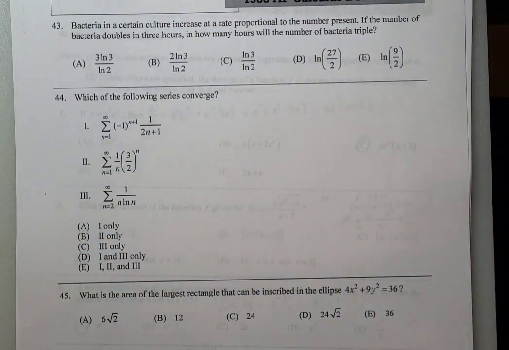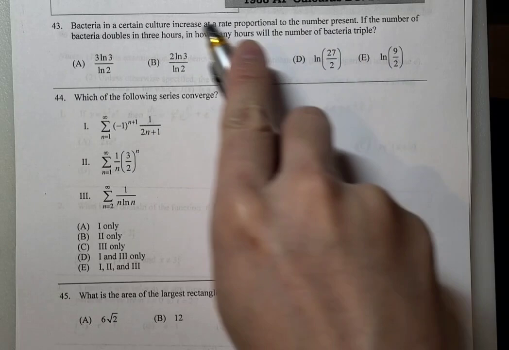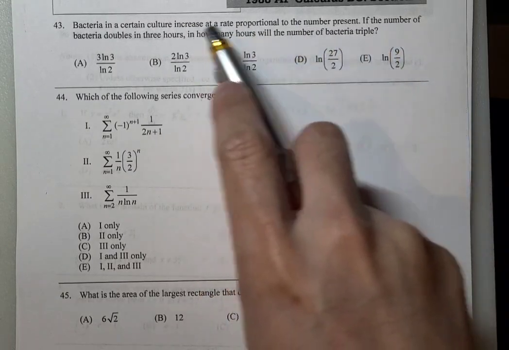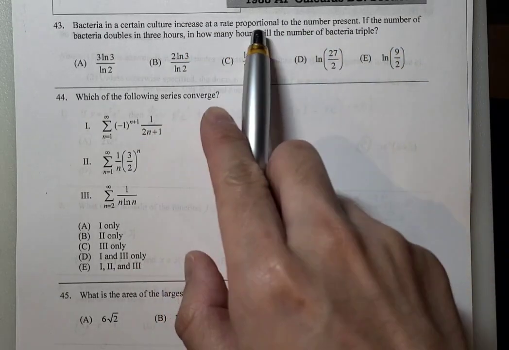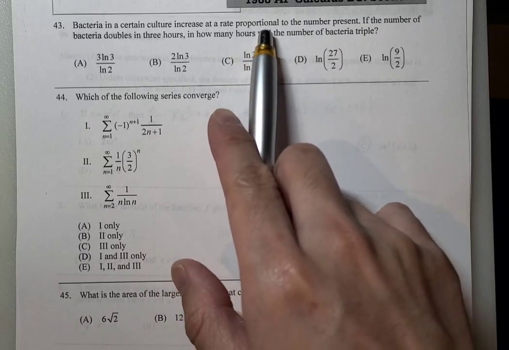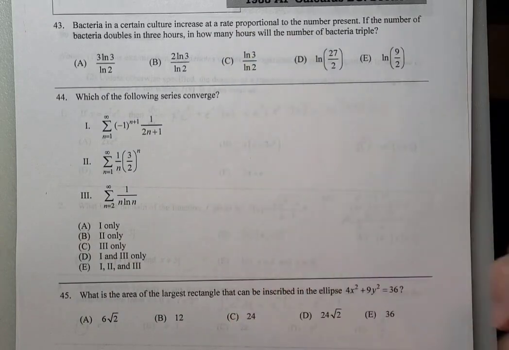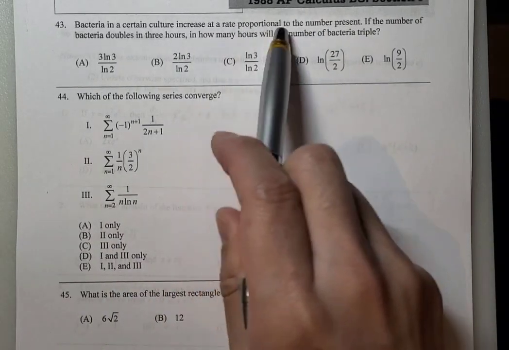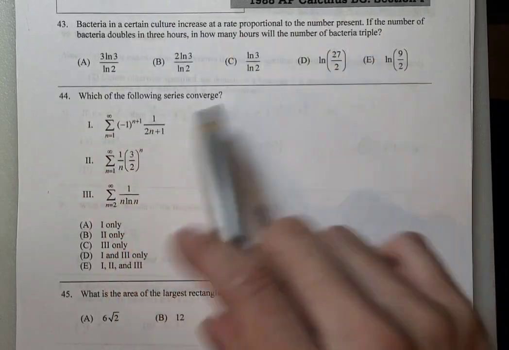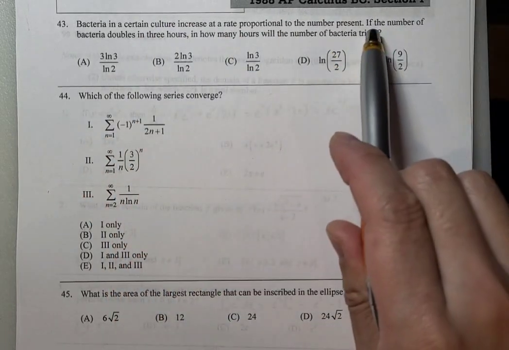Bacteria in a certain culture increases at a rate proportional to the number present. So this should already signal exponential growth or decay. If you don't remember, that's okay. If you remember that something is directly proportional to something, that's like y equals kx or something like that, right? So if you don't remember that this should signal exponential growth or decay, you can remember that and derive it too, which I'll show in a bit.